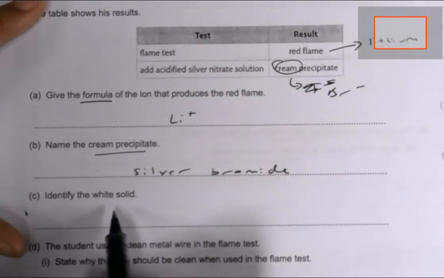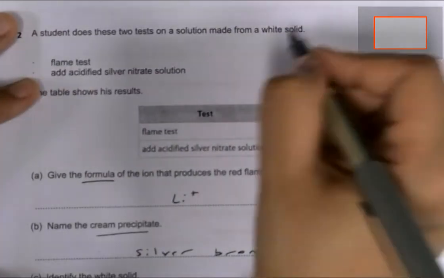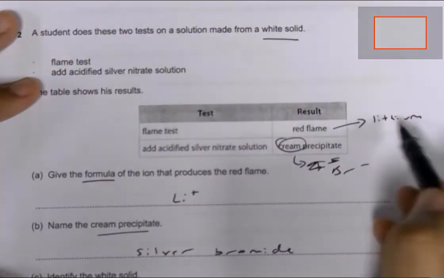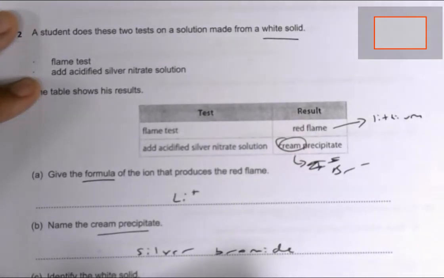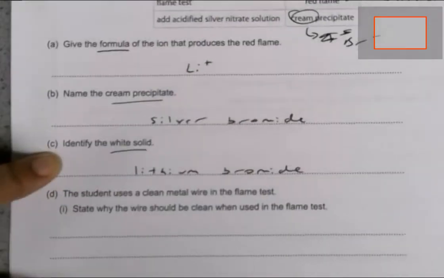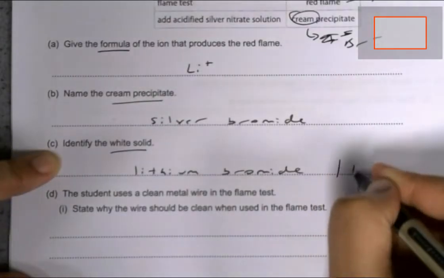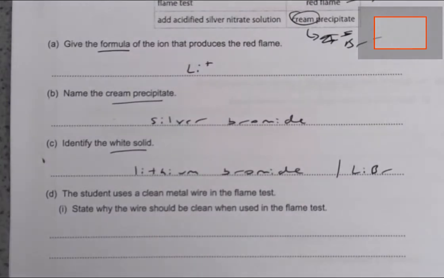And then we have to identify the white solid. When they say the white solid, they mean the white solid from the question up here. So it's got lithium in it, it's got bromide ions, so we have to put that all together. Lithium bromide. Now, because they didn't say here to name it or write the formula, you can write the formula because they haven't specified which way they want you to present your answer.